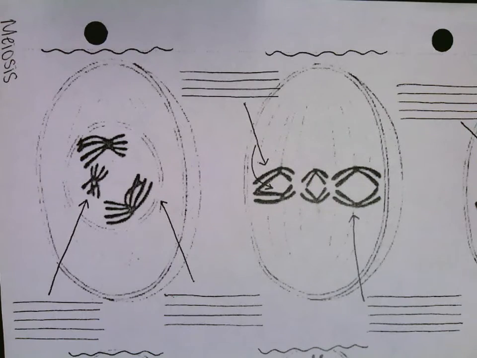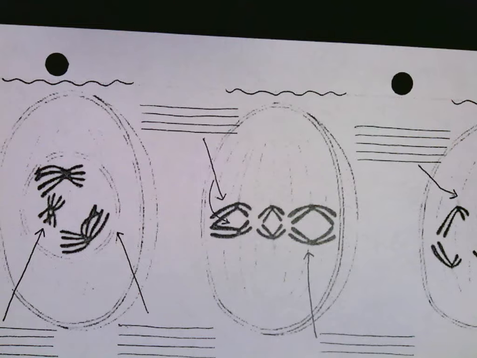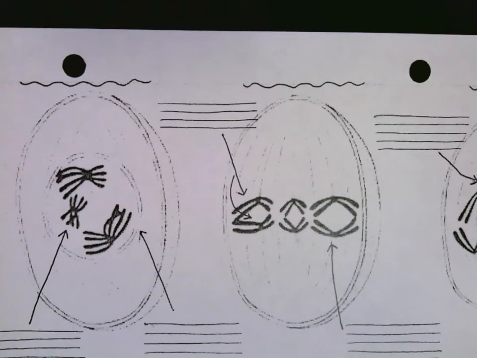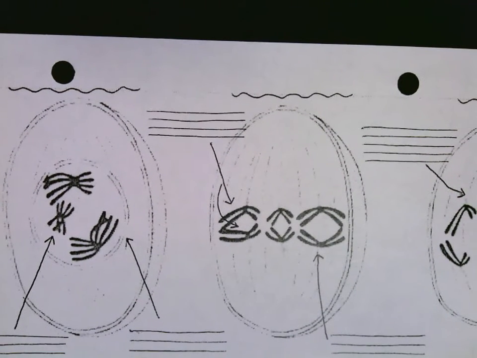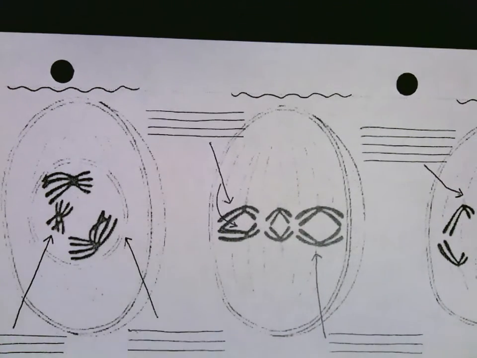You should have a diagram that looks like this in your OneNote notebook, or you can download the PDF or draw it out yourself. It's totally up to you. But we're going to go through each of these phases today and just pick out the important things that happen, just like we did for our phases in mitosis. Now once again, we are looking at meiosis, and we want to make sure that we're starting on this cell with the homologous pairs right here.